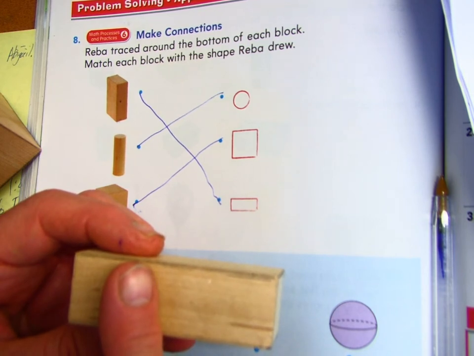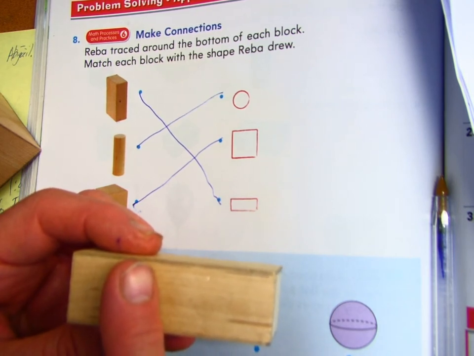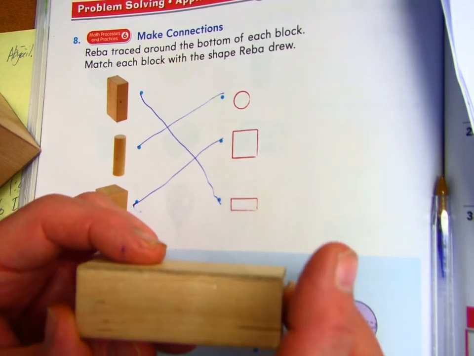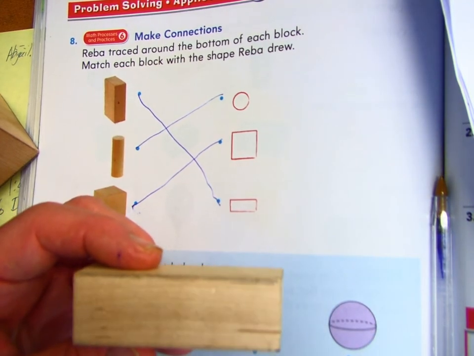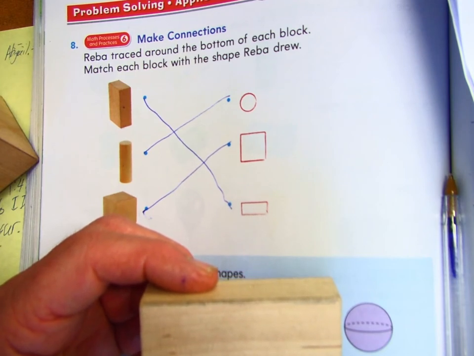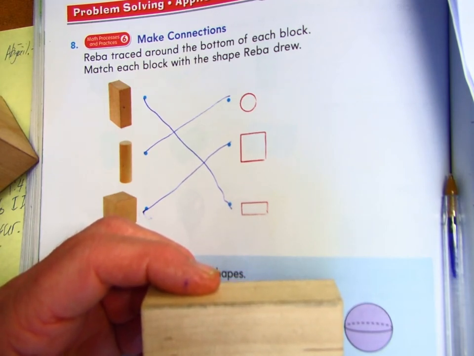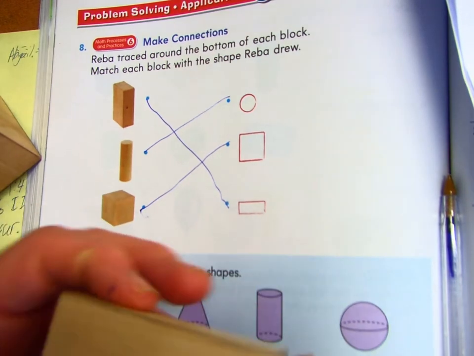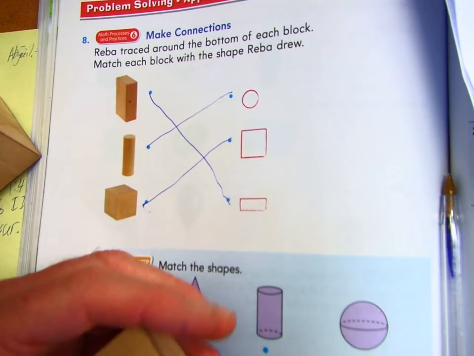No, I don't think it can have 4. It can only have 2 squares or no squares. I don't think you could make 4 squares. No, you can't do 4 squares. You can only do 2 squares or no squares in a rectangular prism.